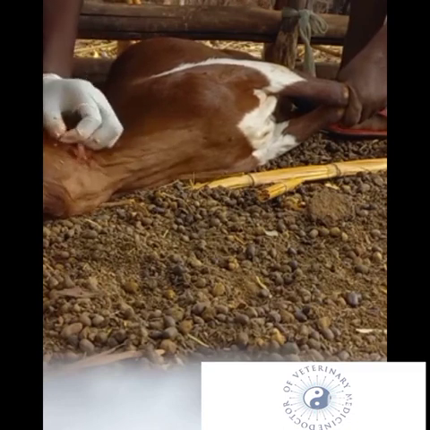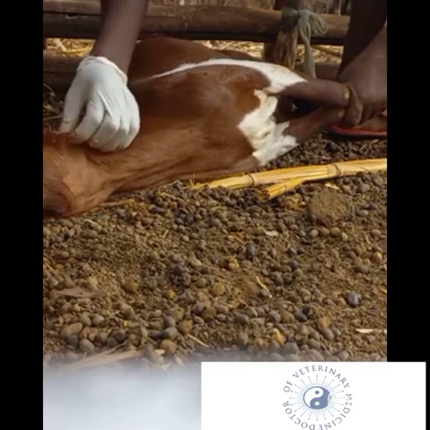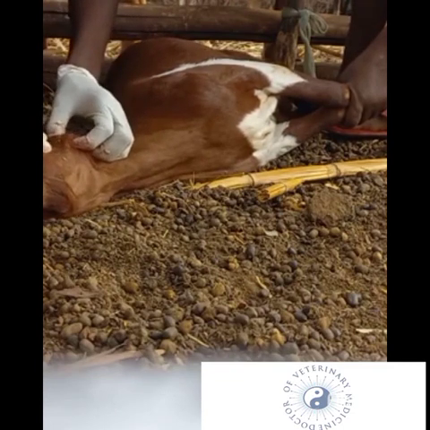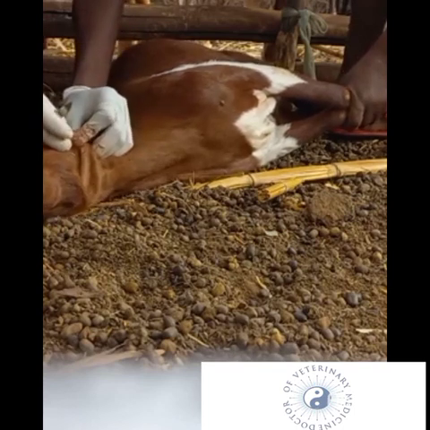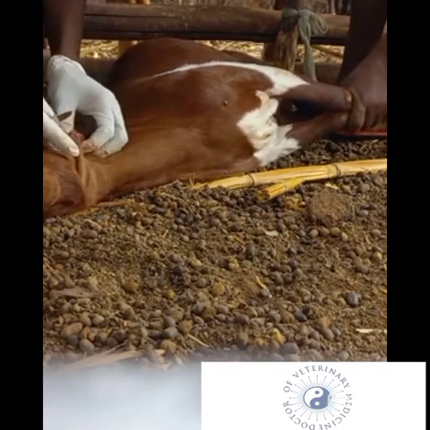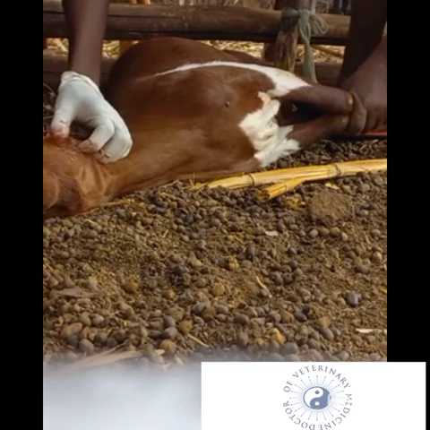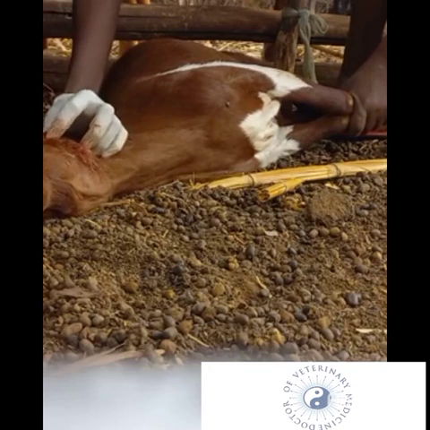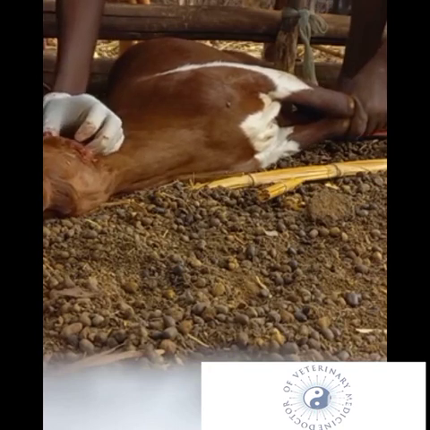Another way this disease is transmitted is by fighting, causing skin lesions on the head. So when an infected animal fights with an uninfected animal, there is contamination. The bacteria may enter the uninfected animal and cause the spread of the disease.